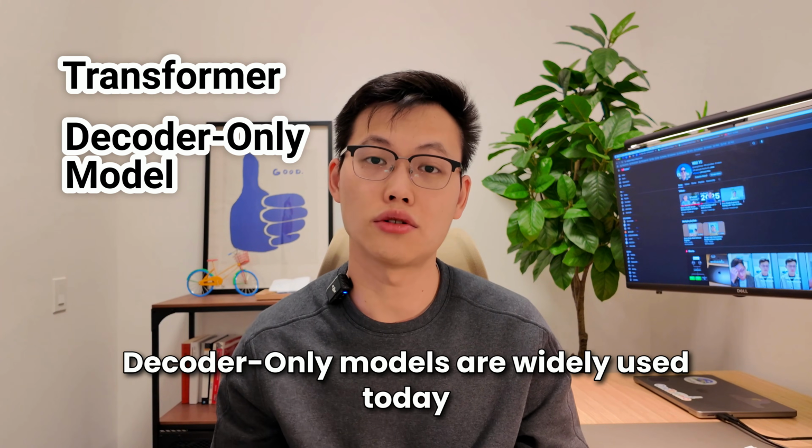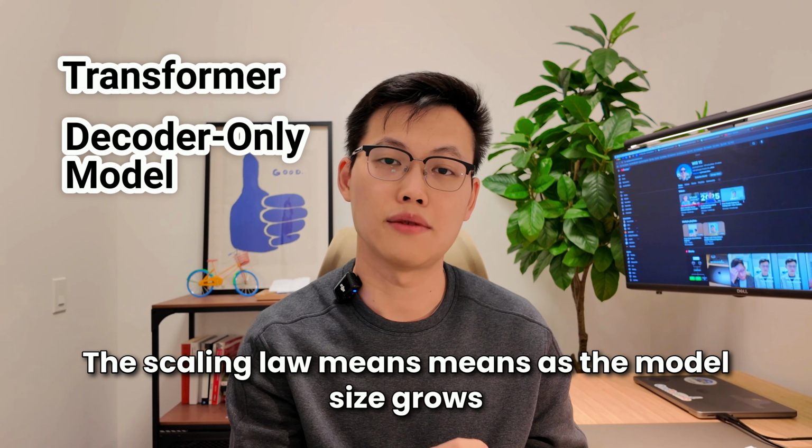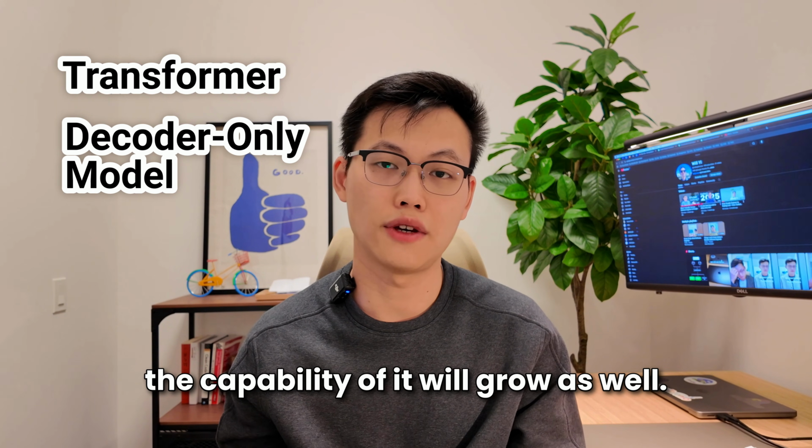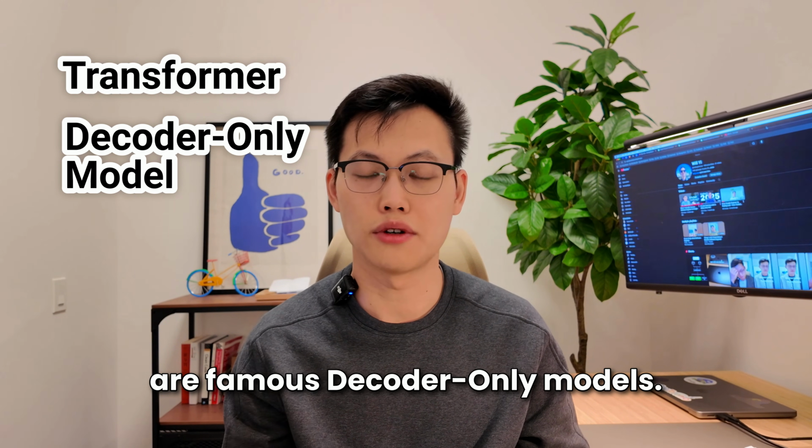On the other hand, decoder-only models are widely used today because of the scaling law. The scaling law means as the model size grows, its capability will grow as well. The GPT family and LLaMA models are famous decoder-only models. That's enough for the detail.